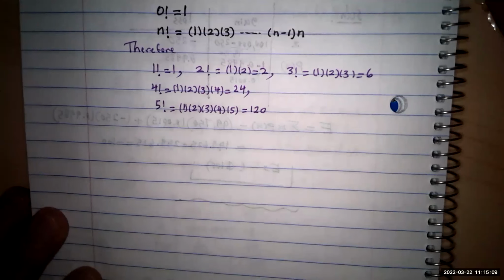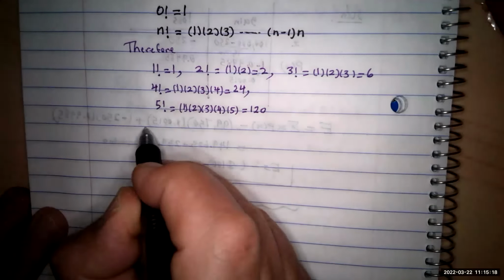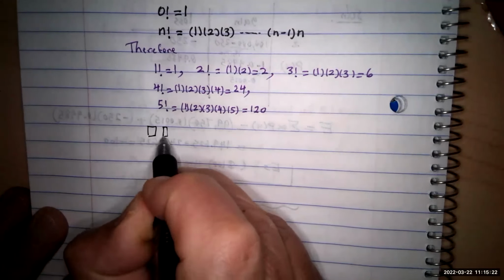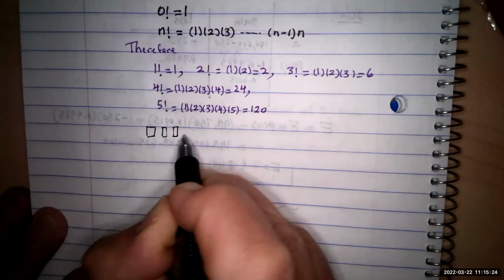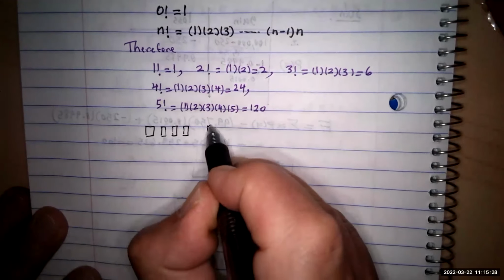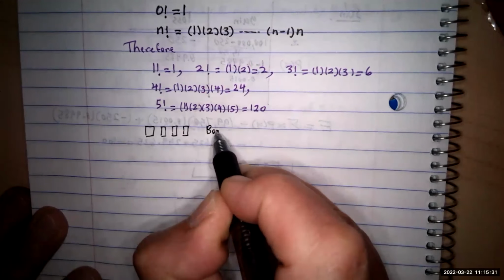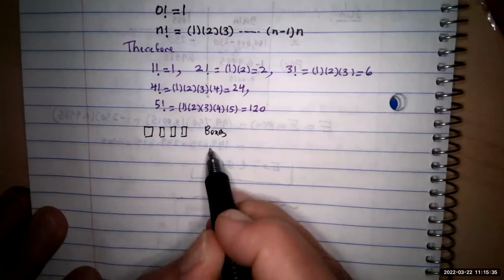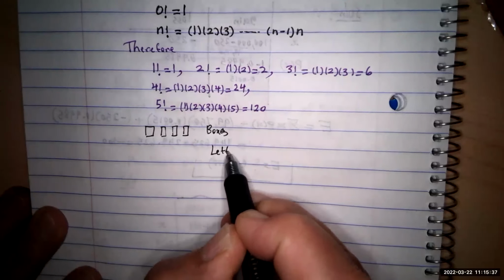One version that we use in computer science or later on in counting, not in this course, is that suppose you have 4 boxes, like the mailbox, pigeonhole, we call it. And then you have 4 letters.